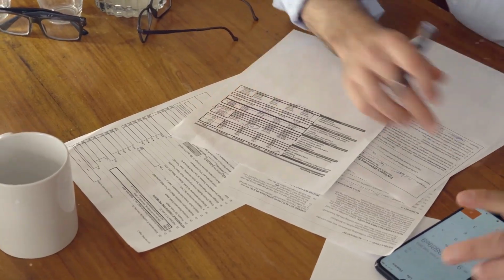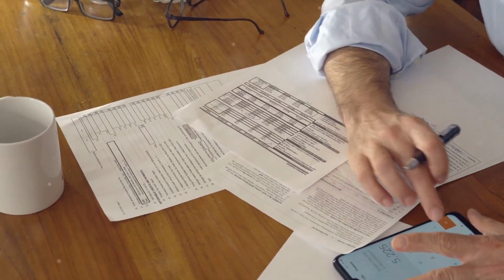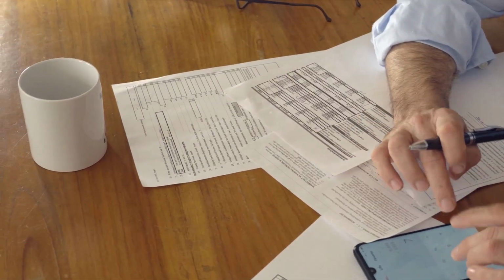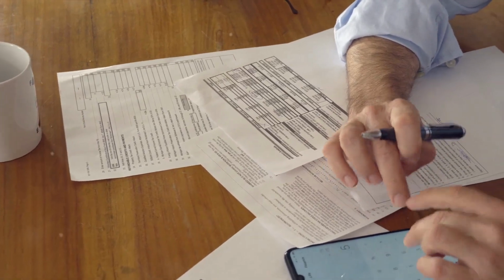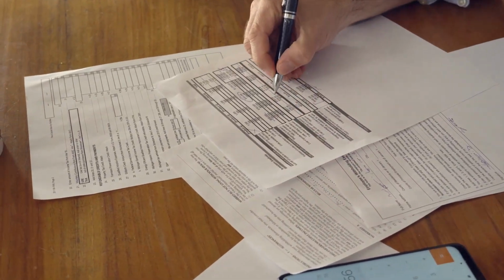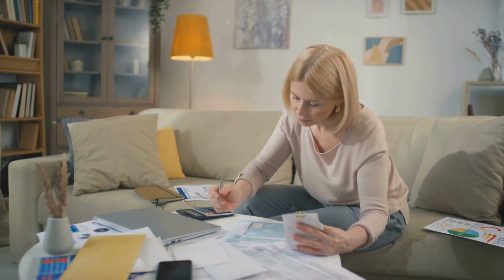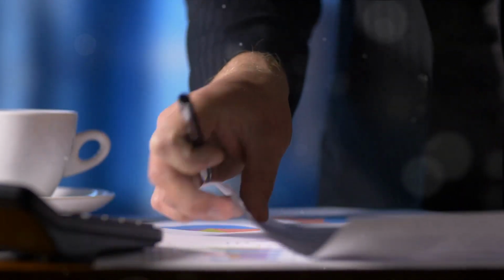Remember, being proactive and organized can make this process less stressful, and while it might seem like a lot to handle, you now have the knowledge to navigate it with confidence. So there you have it. Taxes demystified. So the next time tax season rolls around, instead of dreading it, you can approach it with a sense of understanding and preparedness. After all, knowledge is power, and now you're empowered.